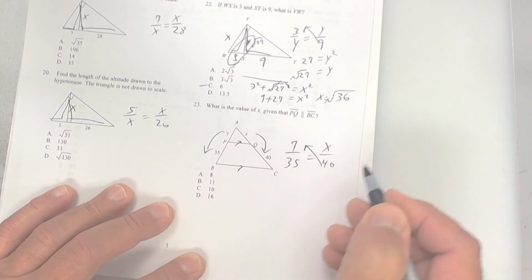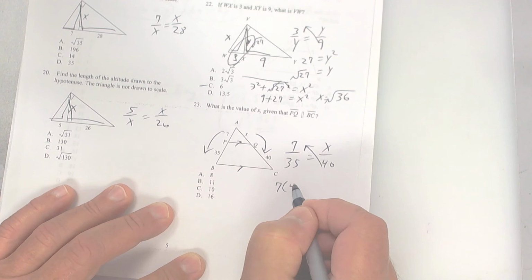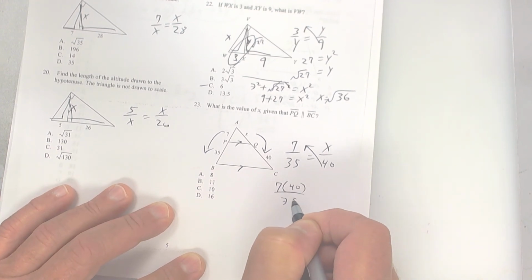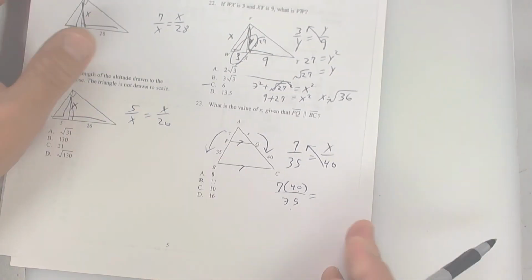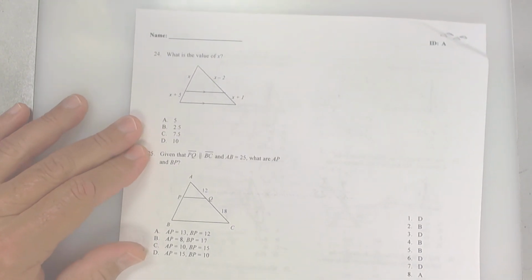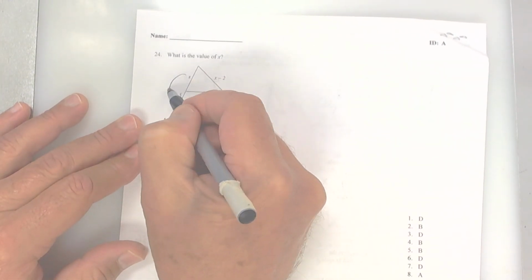You had a worksheet on this yesterday. So it's 7 times 40 divided by 35. Whatever that is your answer. So multiply and divide. You can do that. All right, let's go on. We're almost done. Excuse me. This one right here works the same way. We got parallel. So top over bottom.